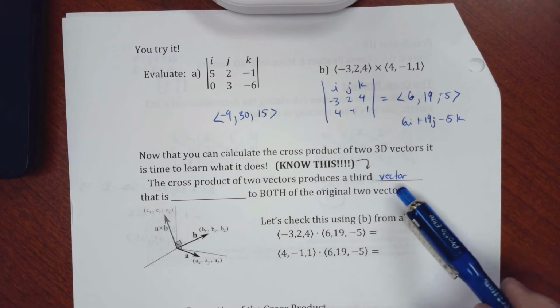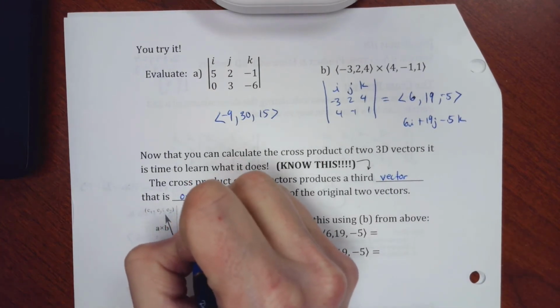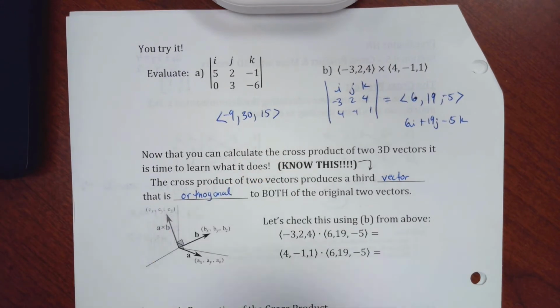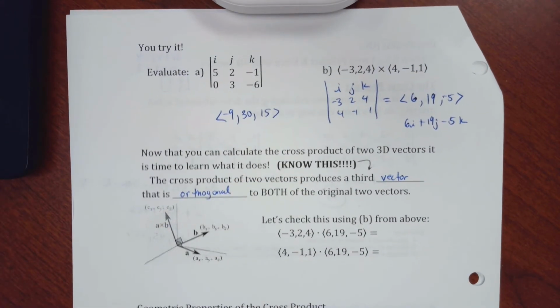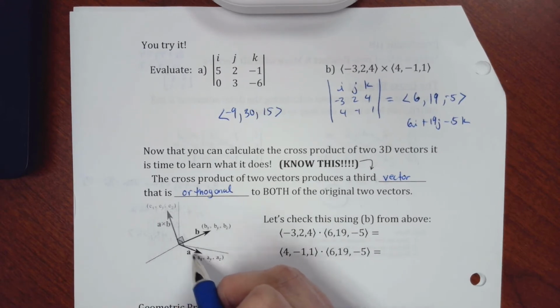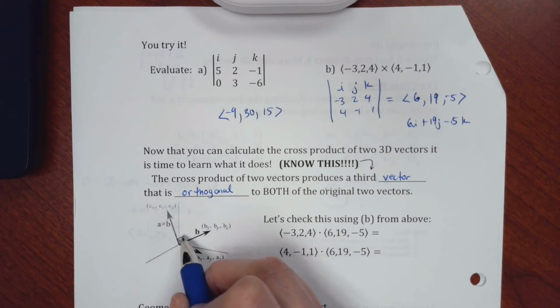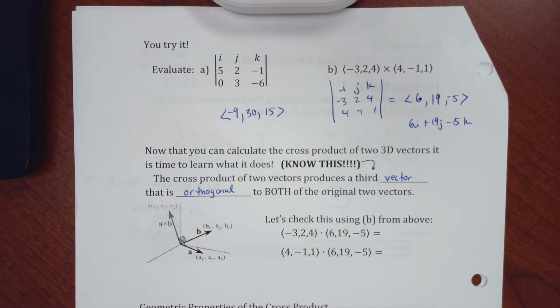It produces a 3rd vector that is actually orthogonal to both of the original 2 vectors. So you use this a lot in physics and all that kind of stuff. Basically, when you have two vectors and you do the cross product, it produces a third vector that is perpendicular to both. So it's perpendicular to the plane that these two vectors are on. Okay, so let's check it out.